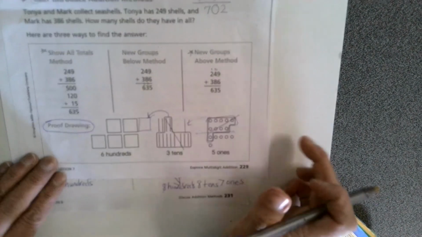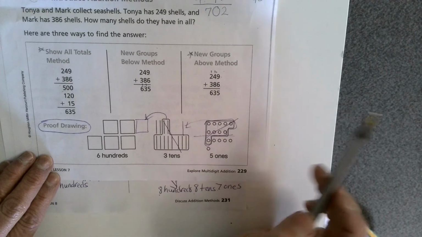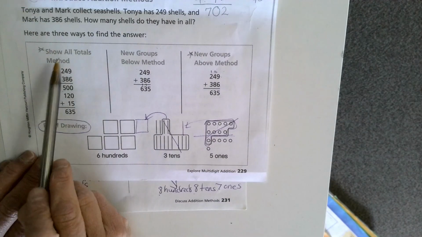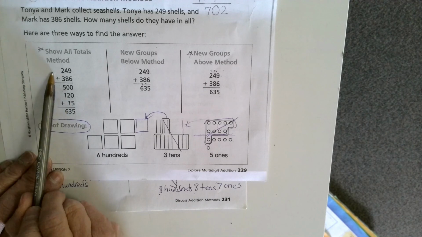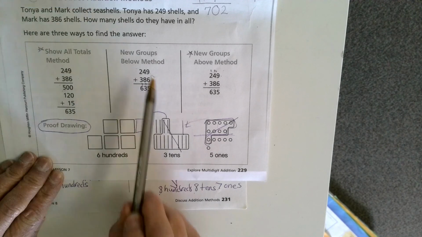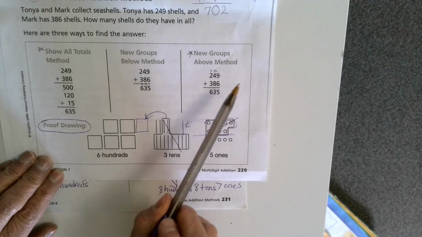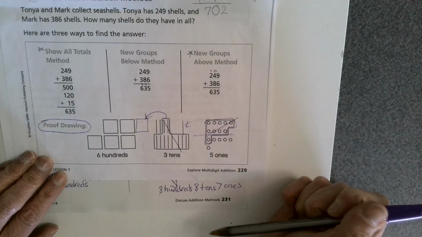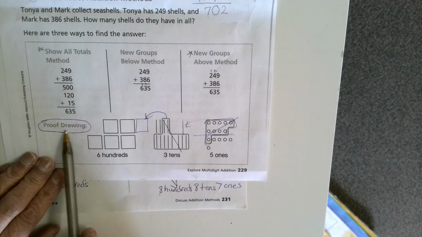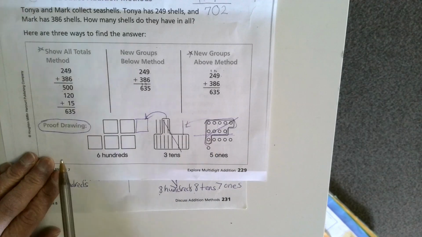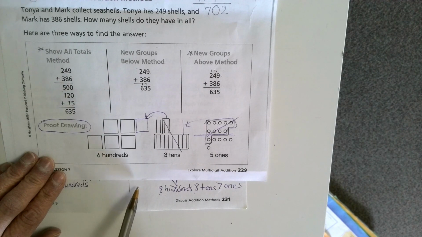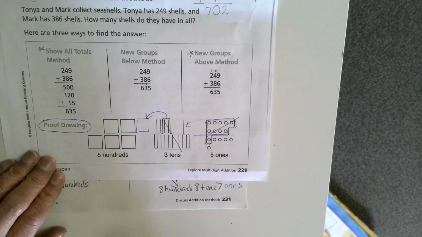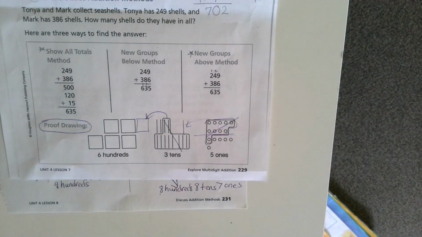Okay, be sure to think of the method that you like the best. I encourage you to try something new, just to have a new tool in your toolbox. These are on page 229 in your math workbook, so you can refer to them. The show all totals method, new groups below method, or the new groups above as you do your work today. Remember to do a proof drawing. There's an example of one in your workbook on 229, and you can always rewatch the video. I can't wait to see how you do. Enjoy.